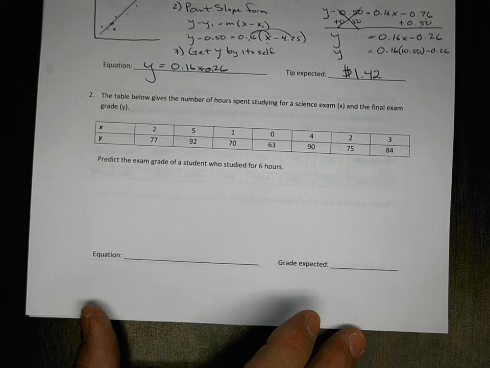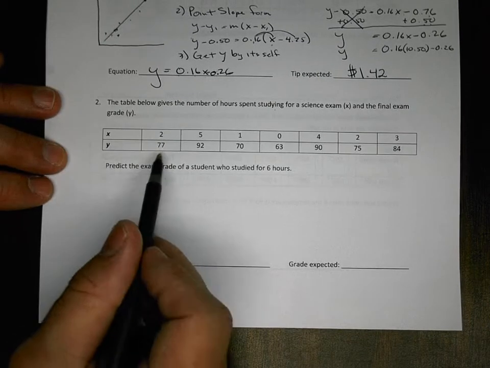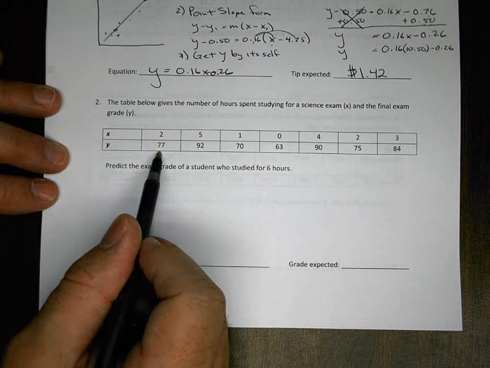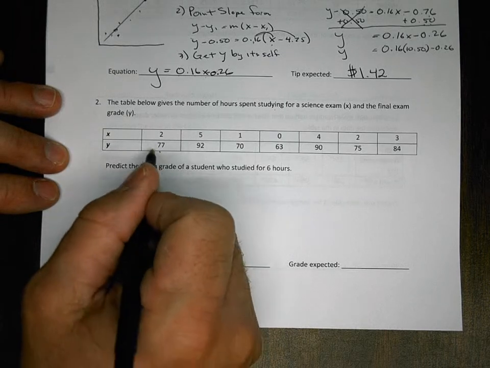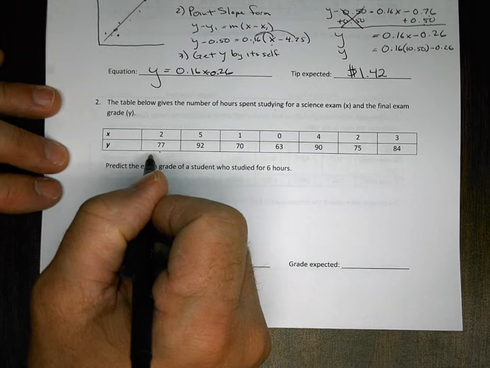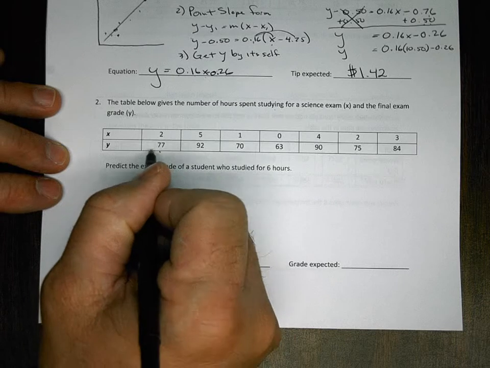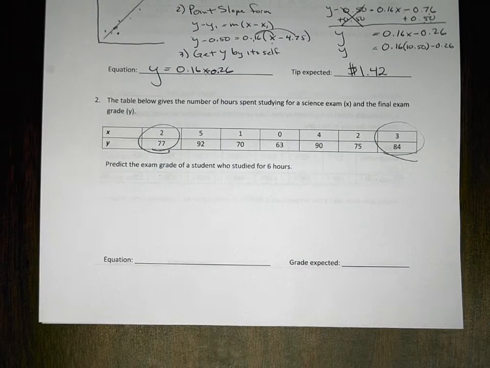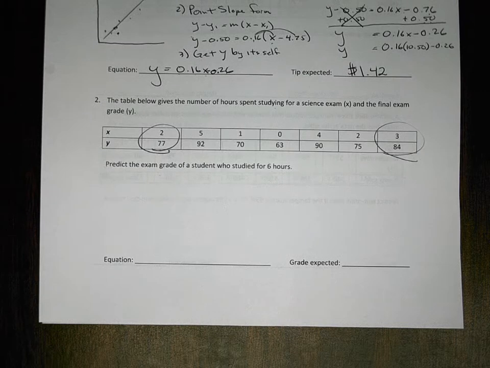All right, so let's do our second one. Again, what 2 points did I tell you to use? I didn't want you to pick your own. I'm going to use the 2 endpoints, this guy and this guy. Raise your hand if you used those two. Anybody? Okay.